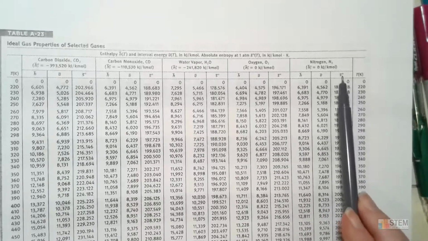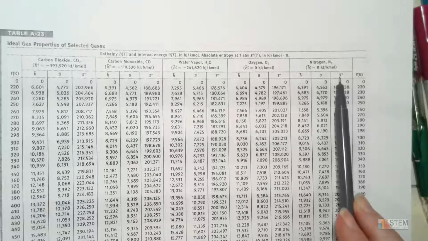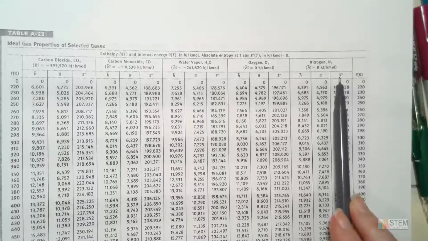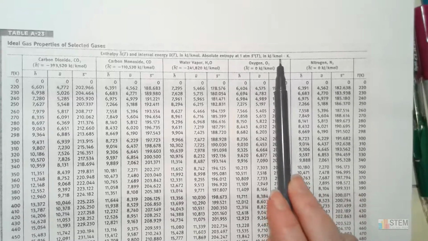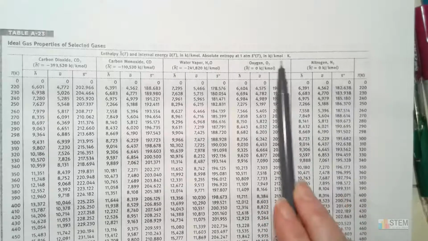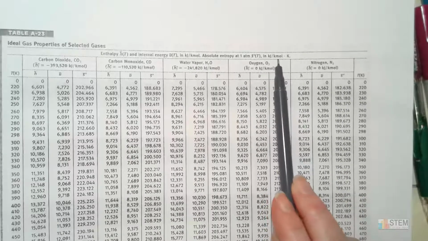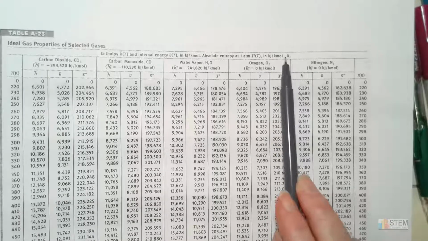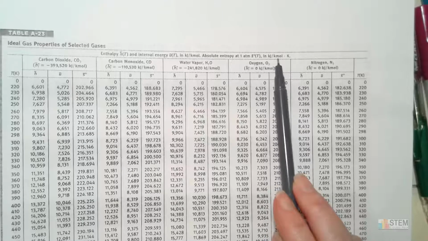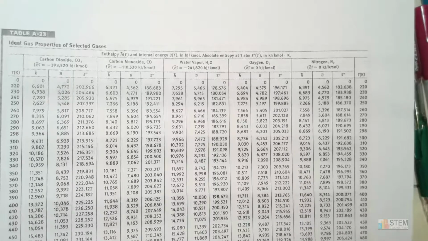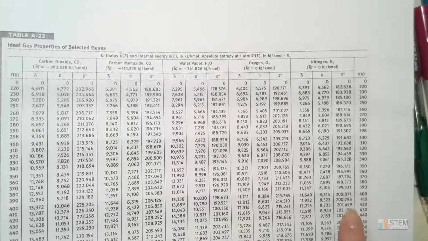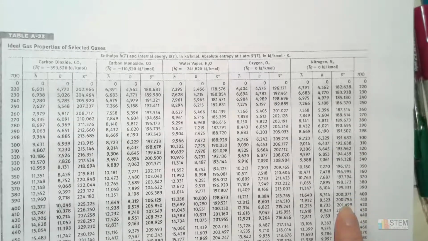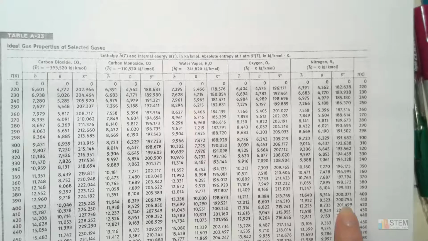Now notice this column has a bar above it. All right, so that's telling you something's going on there. If we look up here in the units, if we have the bar over it, it means the units will be kilojoules per kilomole Kelvin. Okay, I don't really want to use kilomoles, so we're going to have to figure out something with that. But let's go ahead and pull out the numbers that we need out of this table, and then we'll figure out what to do with that.